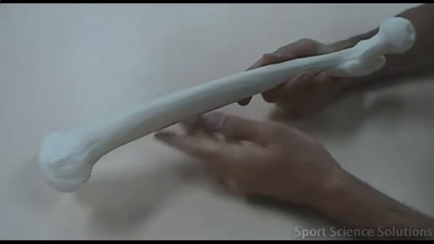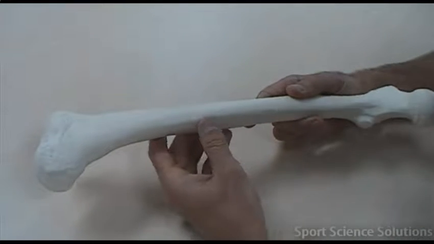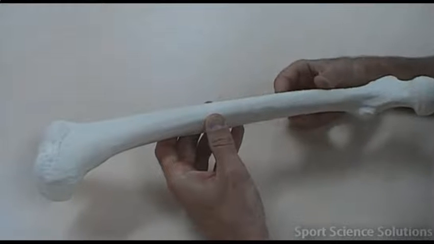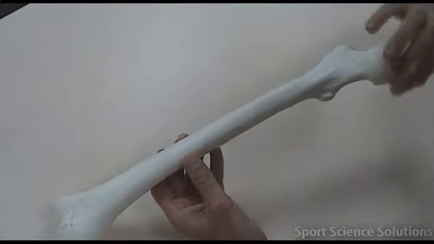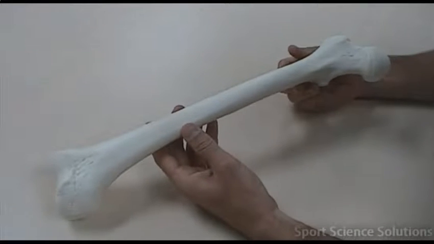Now you'll also notice that the femur's got this natural posterior curve to it. That also helps us determine which femur this is, because if the ball and socket joint is on the medial side of the femur and the natural curve always goes posterior, or towards the back, then this must be a right femur.